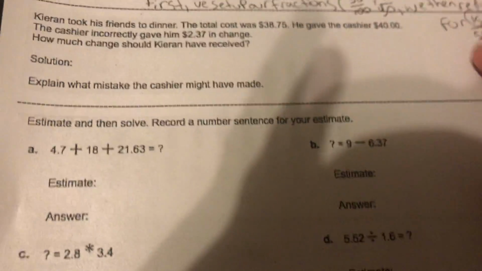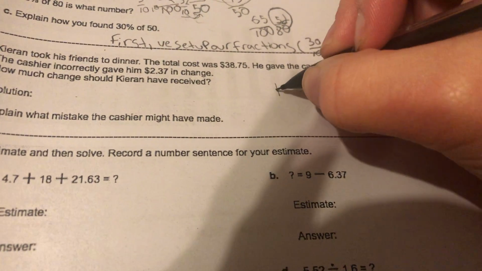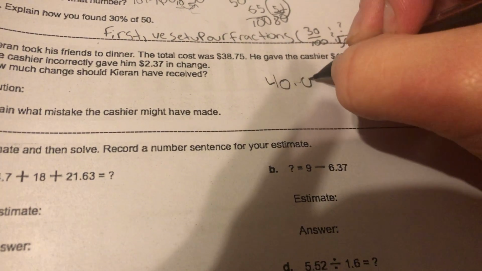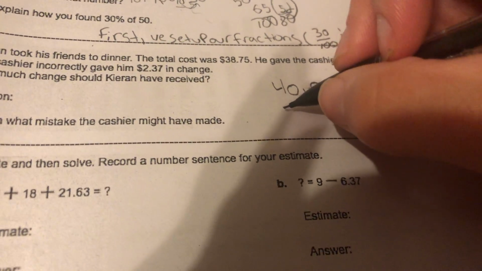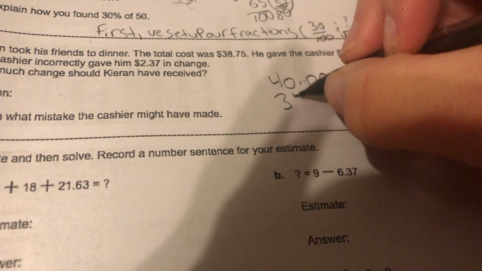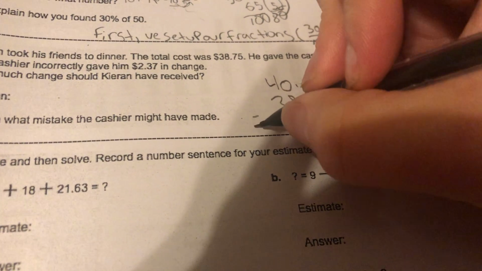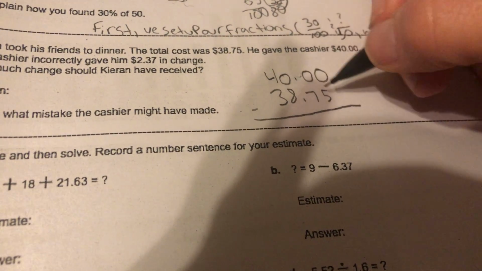Again, our helpful tips and tricks at the beginning are helpful in solving this problem. This is going to be a subtraction problem involving decimals. We have $40 even that we are going to lay out first. Next, we are going to take our $38.75 and subtract it from that. So you just go ahead and subtract.